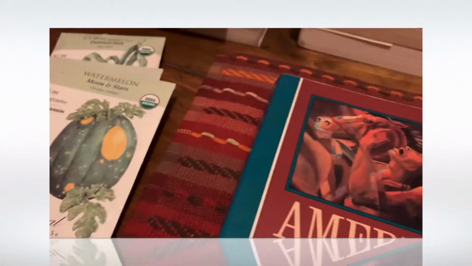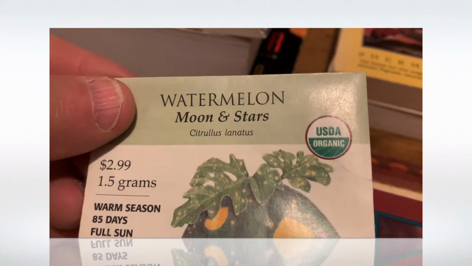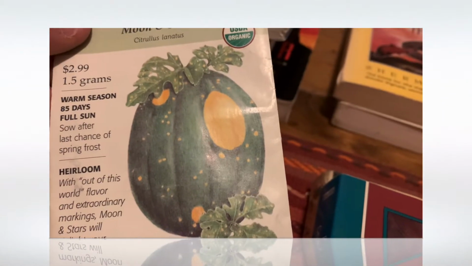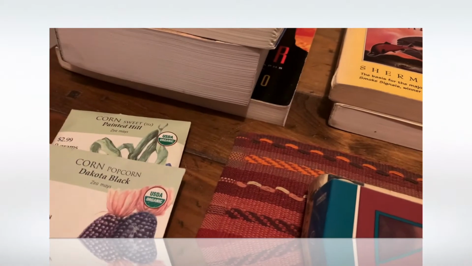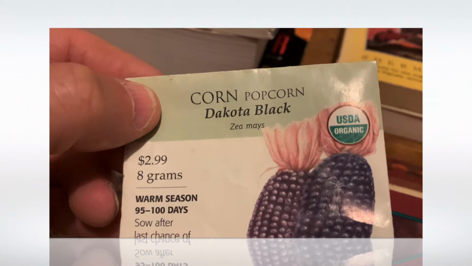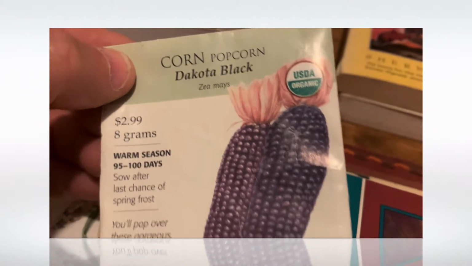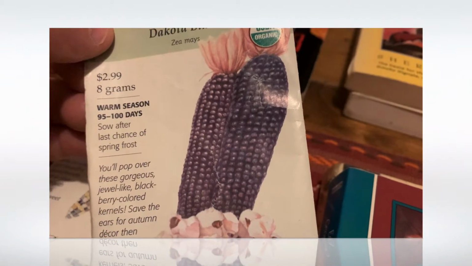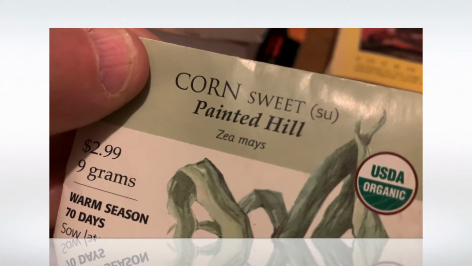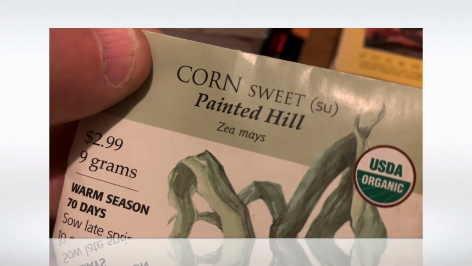So we have two of those. So we have two pumpkin-like squashes. Moon and Stars, that's a nice name. Watermelon squash. We have some Dakota black corn. And we have Painted Hill sweet corn.